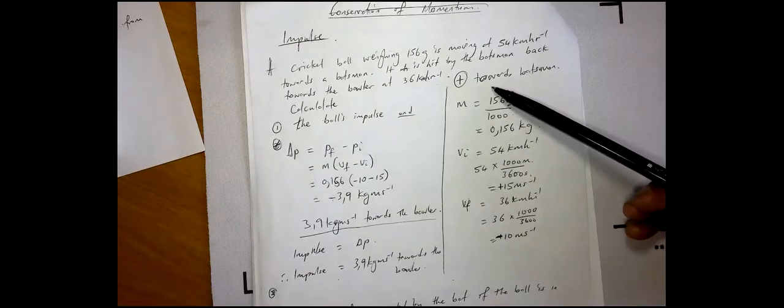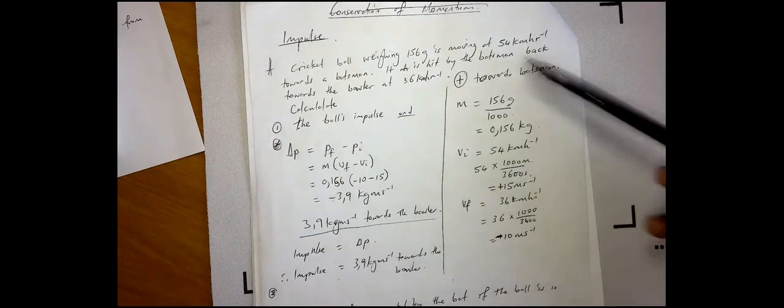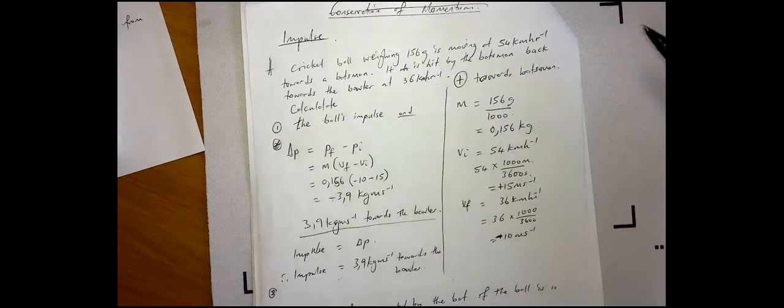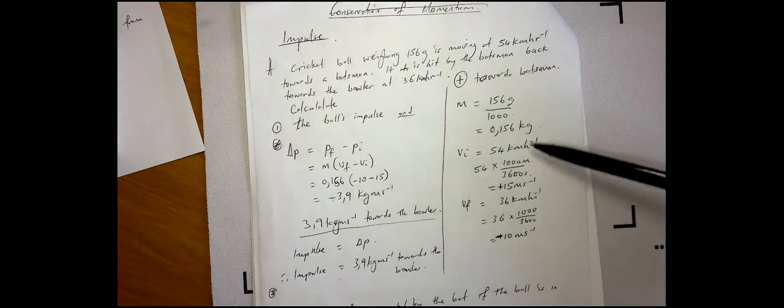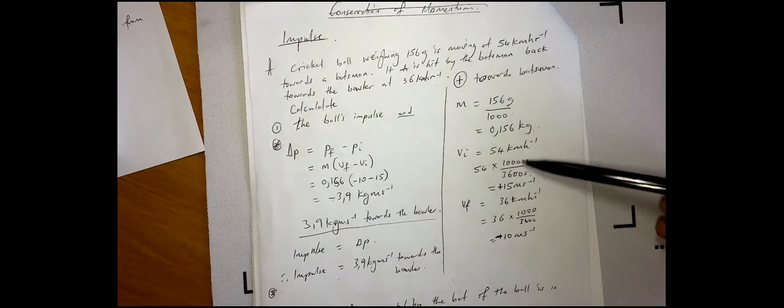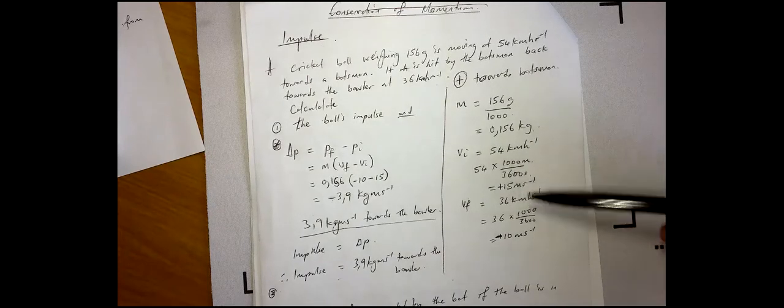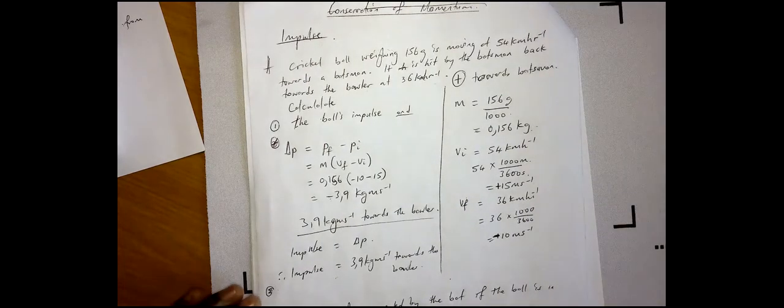So that's what you must understand when you're talking of vertical. You must choose your positive side first. You convert your mass before you do anything. Make sure that your mass is in kg. Also make sure that your velocity is in meters per second, like what we did here. Okay, so let's move on to the next part.